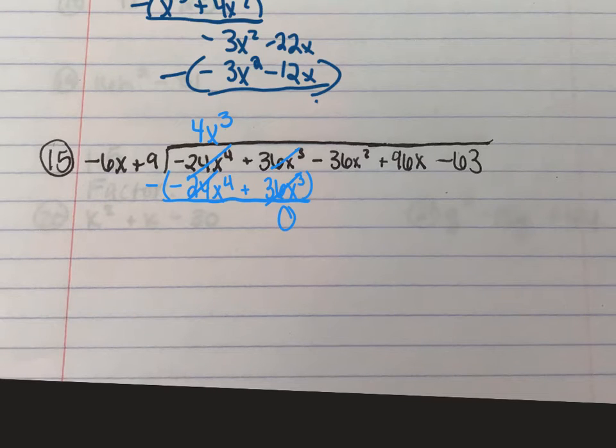Okay, so for this one, again, I'm taking 24x to the 4th, dividing by 6x, negative of both of those, to get positive 4x to the 3rd. Then we multiply that by our negative 6x plus 9, which in this case is going to make these two things cancel. When that happens, all you need to do is go ahead and bring down the next two terms instead.